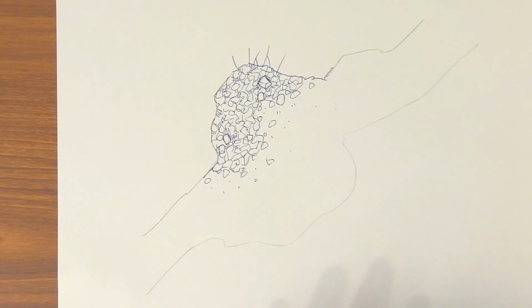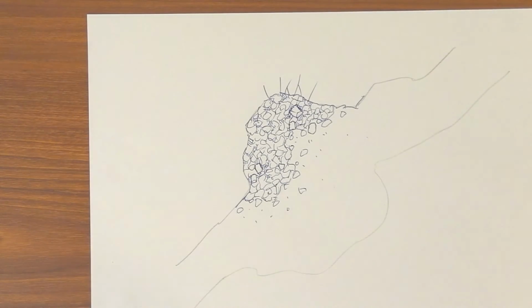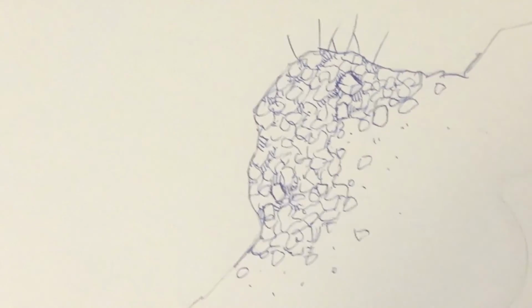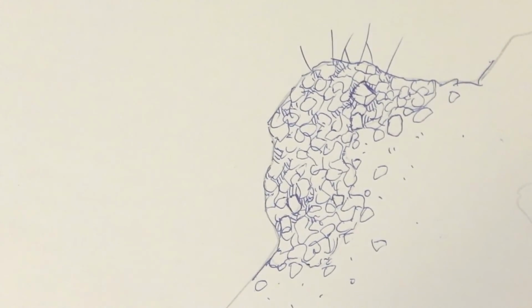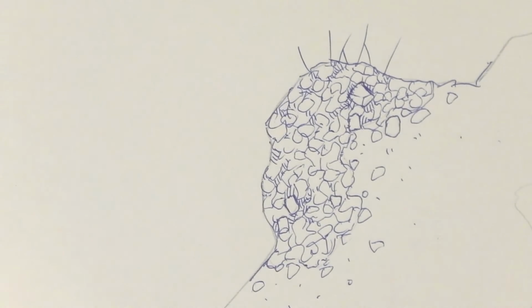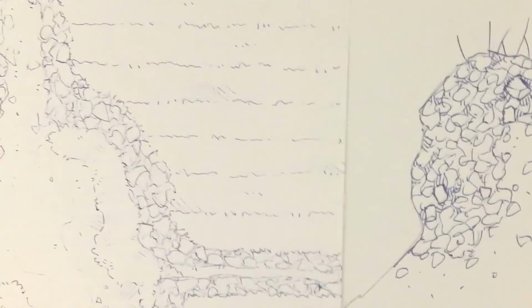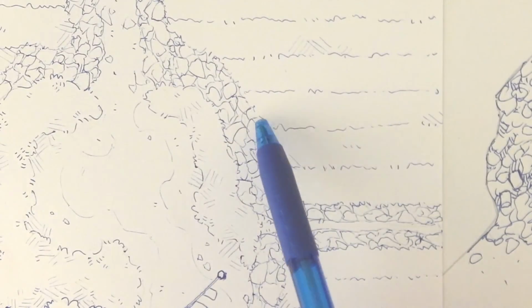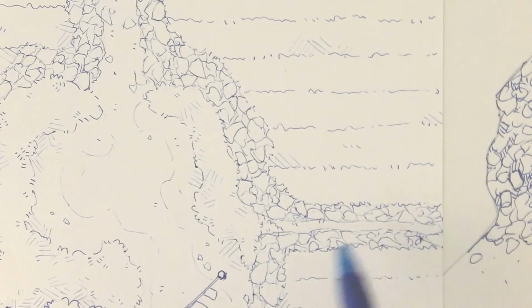Let me zoom in for you. There we are. So that's how to draw rubble, specifically like cave rubble, gravel. Although it can be adapted if it's a man-made construction, you can be much more defined with the borderlines.